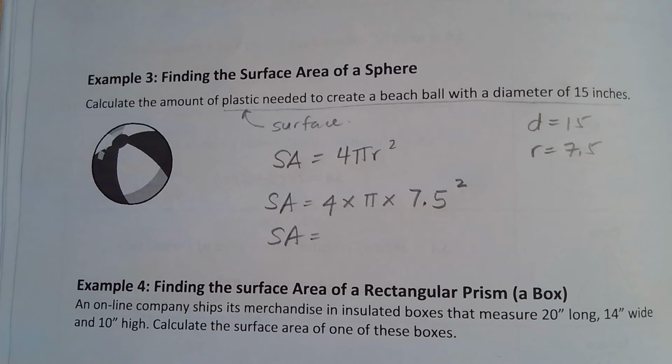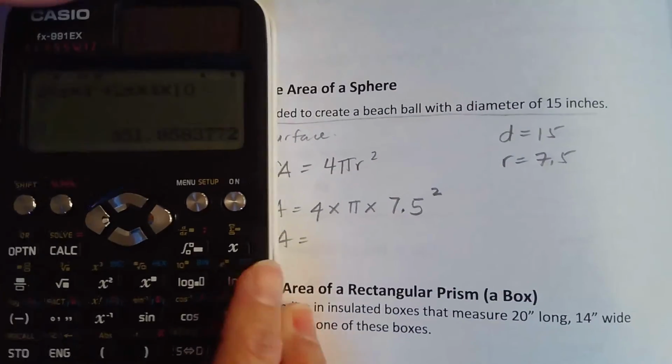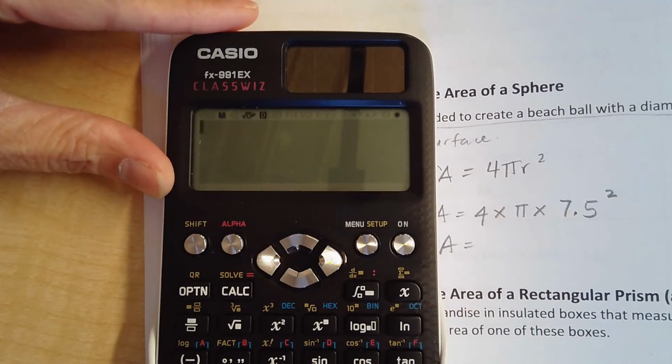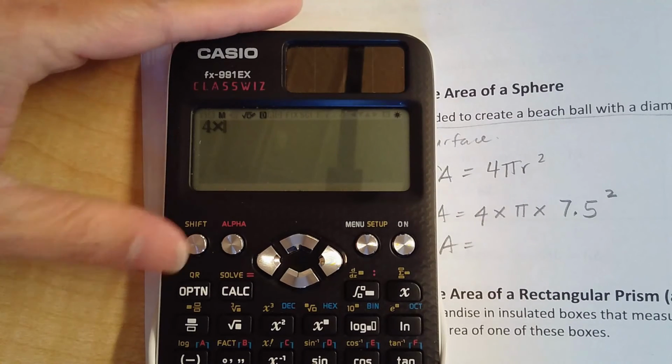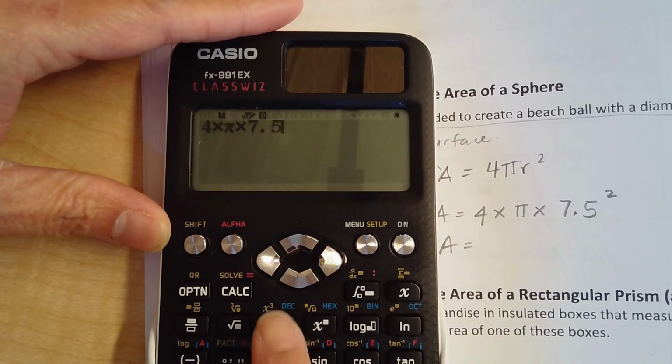Okay, what did you get for this one? 7,600. Whoa. Right, so 4 pi times 7.5 squared.